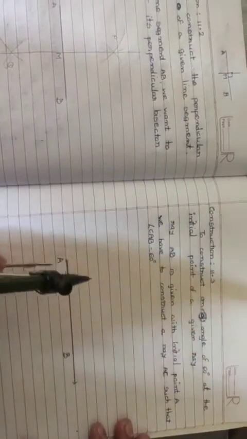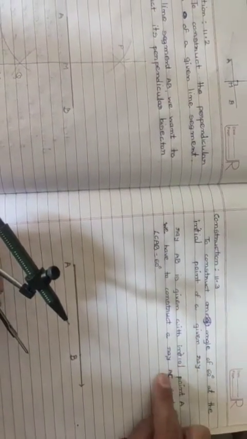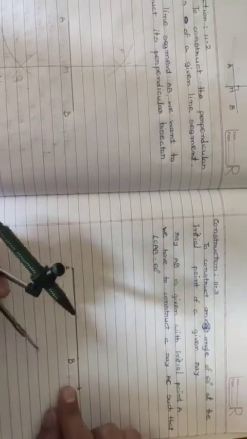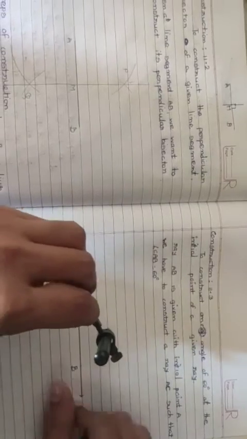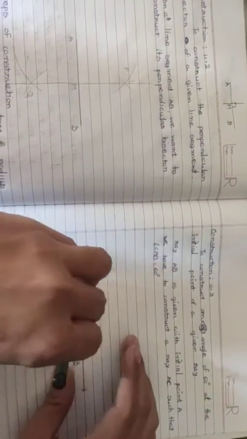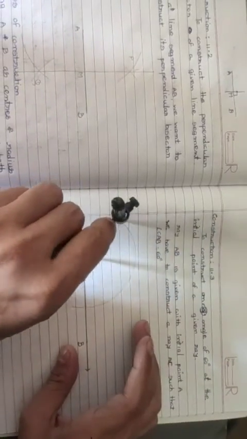Now ray AB is given. We have to construct ray AC such that angle CAB is equal to 60 degrees. What you have to do? You have to take A as a center and one random radius, and then draw an arc like this.